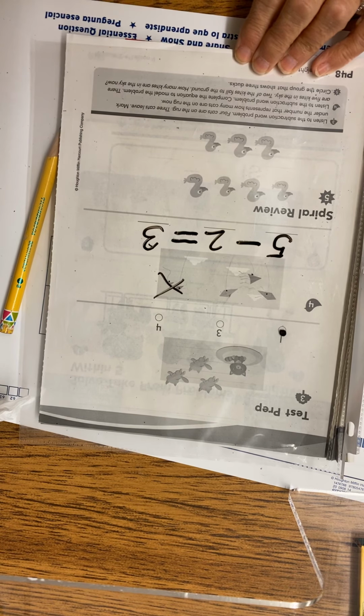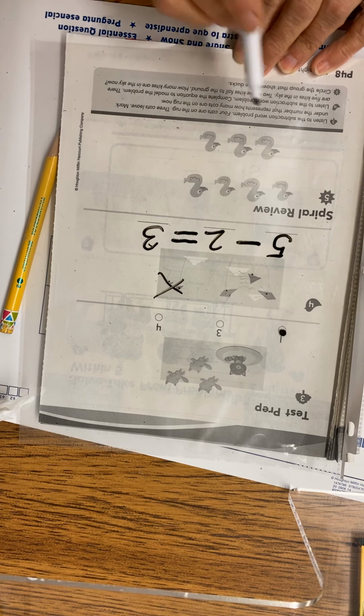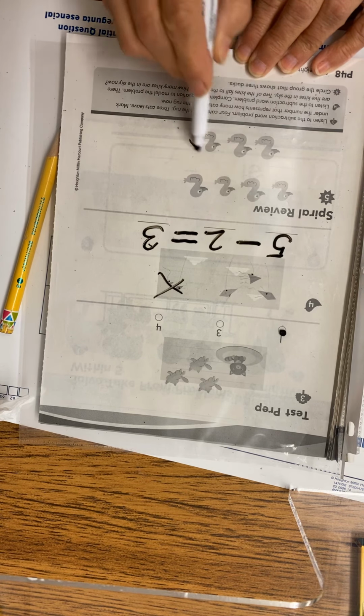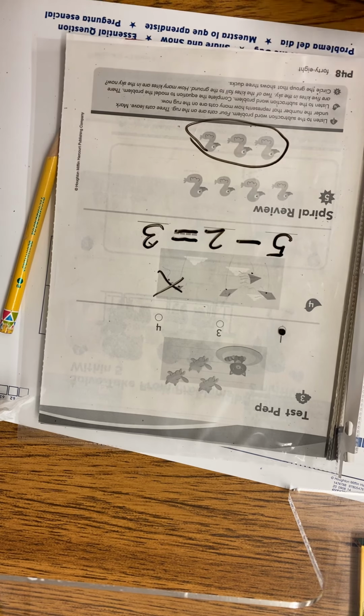This one here, you have to circle the group that shows 3 ducks. There it is. Very good, guys. Excellent work today. See you next time.